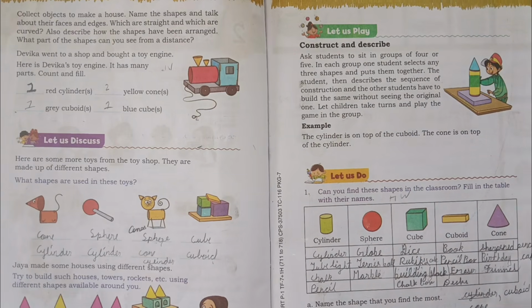So here they are saying that you have to make groups of 4 or 5 children, and each group has to take 3 shapes. Using those shapes you have to make any building or anything you can build, a tower or a rocket, anything. That thing you have to describe to your friend without showing what you built. By hearing that, your friend has to build the same thing. Okay, this is one game for you children.